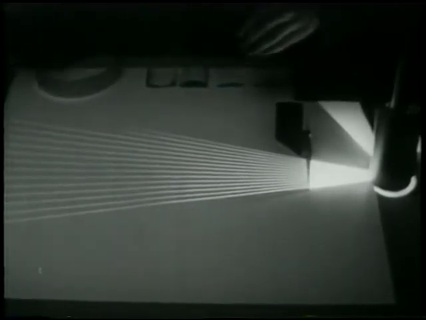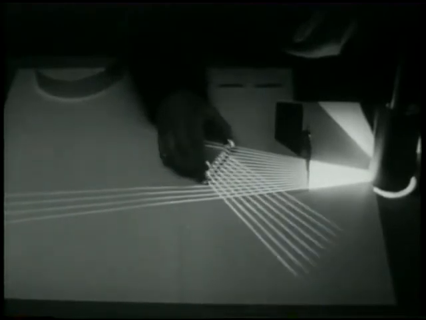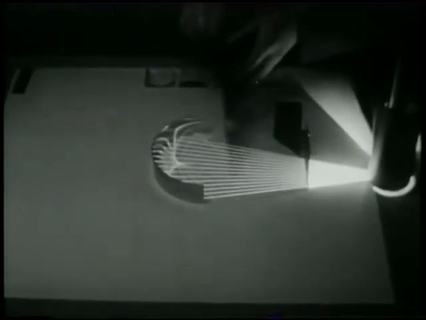We can look at the behavior of mirrors in a fan of rays. Here's a plane mirror. And here's a curved mirror. Look at the caustic curve. If we slide this slit across the plane mirror, we can see how the image, which is being formed by just 3 rays, moves around the caustic curve. A beautiful demonstration.